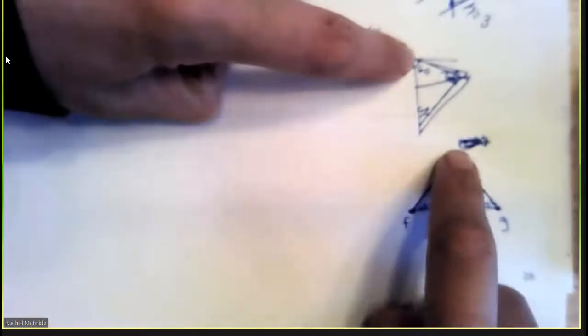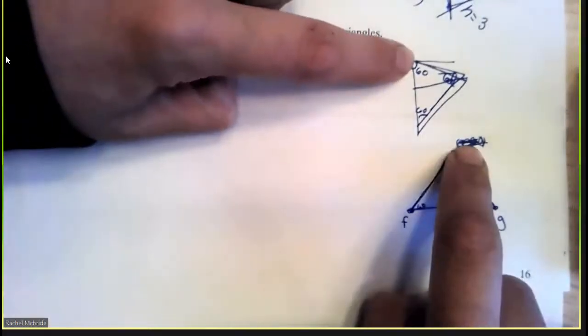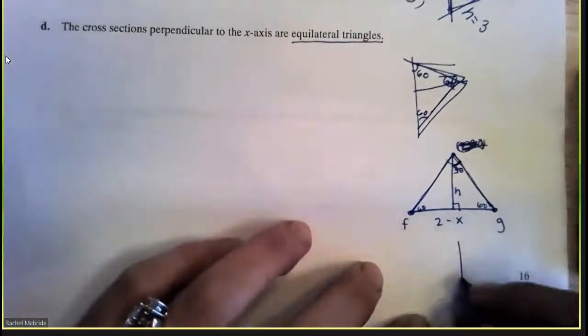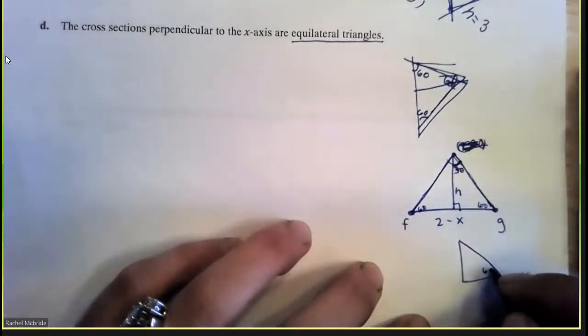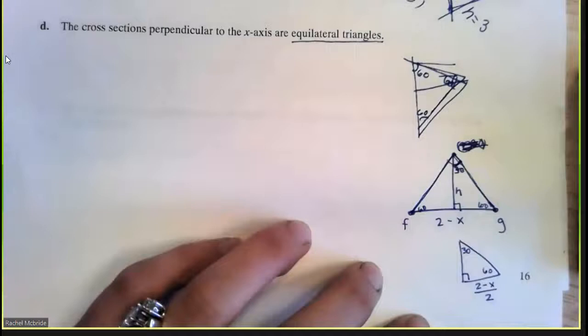What I don't know is the height, and in order to find the area of a triangle, I need the height of the triangle. So we got to go back to our days of Pythagorean theorem and talk about the general height of a 30, 60, 90 triangle. So if the entire base is 2 minus x, then if we just look at that 30, 60, 90, so here's my 60, here's my 30, here's my 90, this is 2 minus x divided by 2.